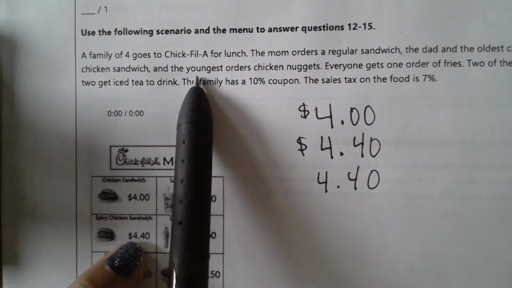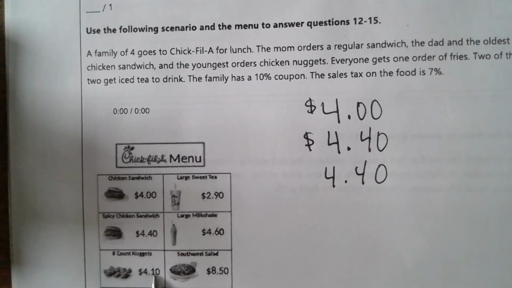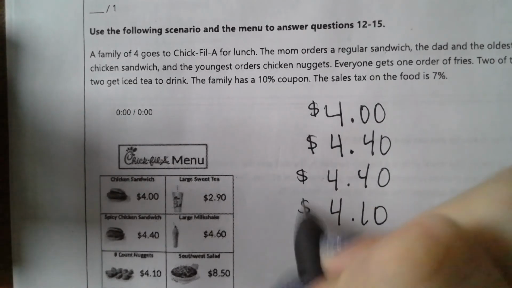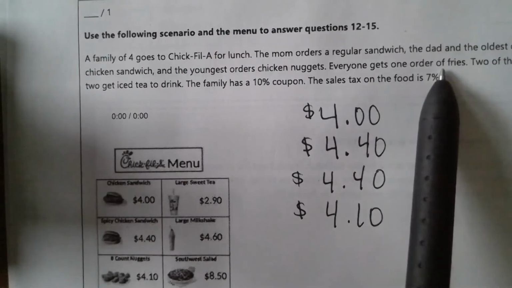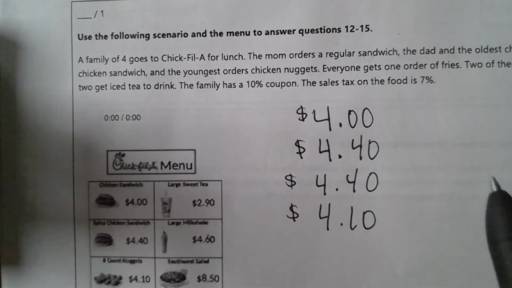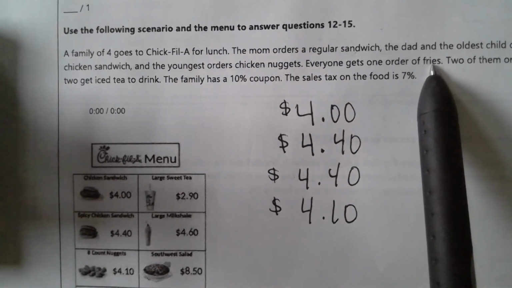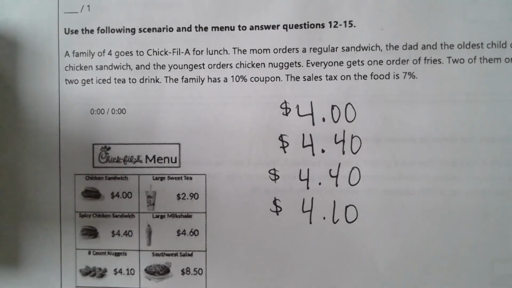And then the next one, the youngest orders chicken nuggets. So if you look, 8 count of chicken nuggets costs $4.10. But they also got drinks. Oh, and fries. They also got fries. So everyone gets 1 order of fries. So 1 large fry is $3.80.